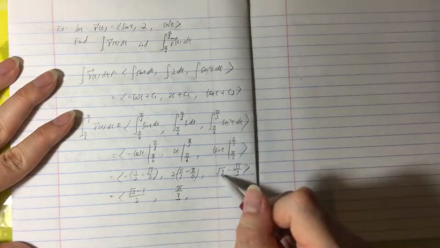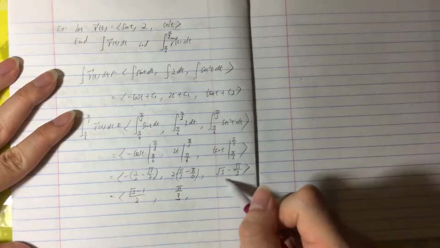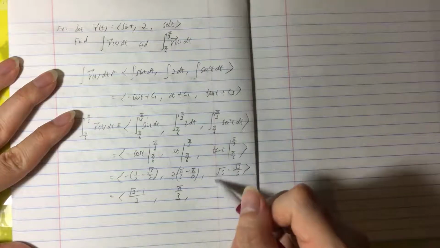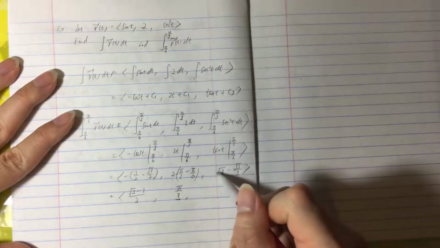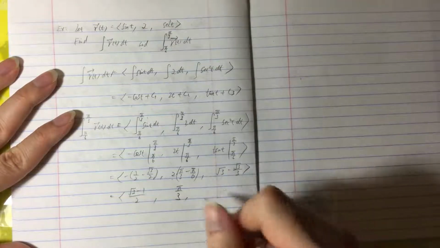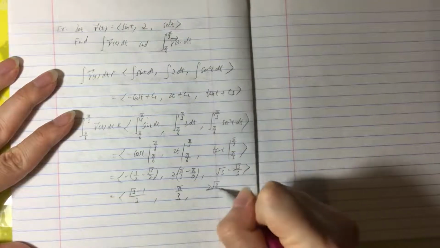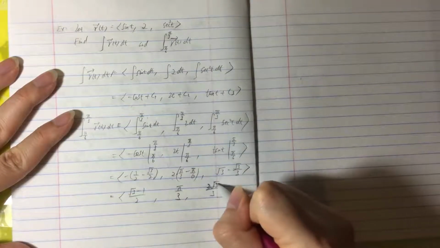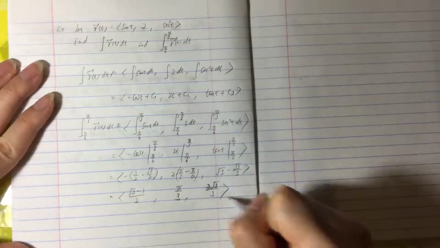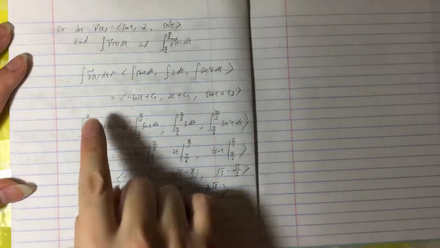Put square root of 3 over 1, then find the common denominator, which is 3. Multiply top and bottom by 3 and you get 3 square root of 3 over 3. 3 square root of 3 minus square root of 3 is 2 square root of 3 over 3. That's the answer to this definite integral.